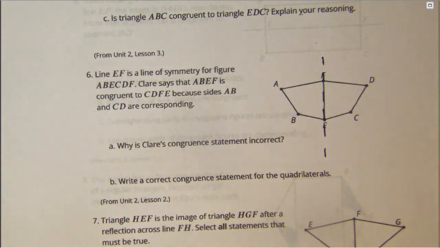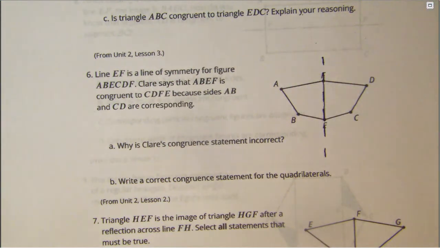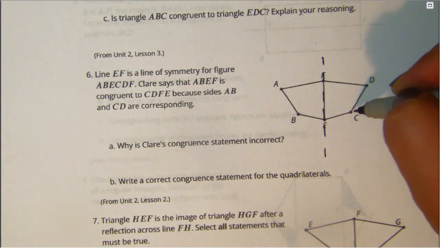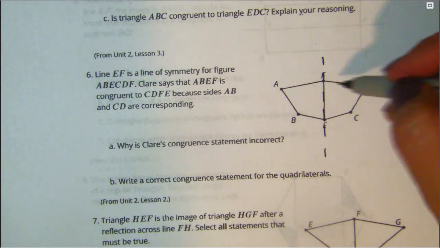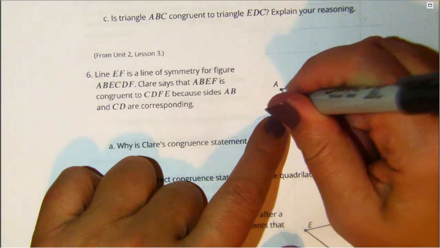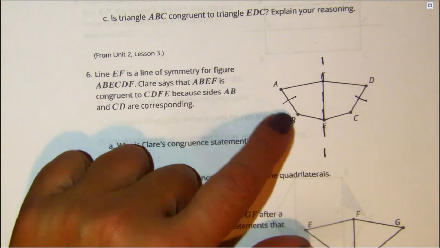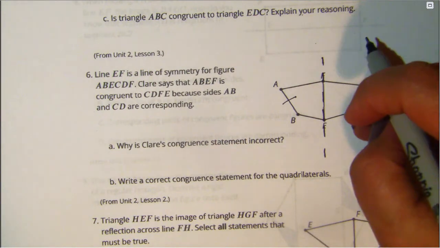for figure ABECDF. Claire says that ABEF is congruent to CDFE, because AB and CD are corresponding. Now, those two sides are congruent. I mean, they do correspond to each other, but she's not saying them correctly. If she's going to call this side AB, and this was a reflection, she needs to call that side CD.